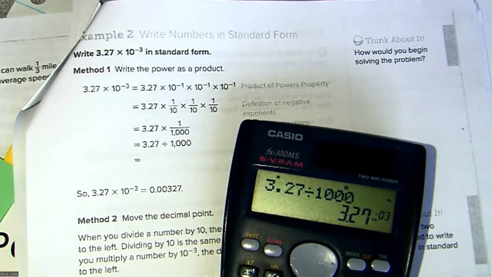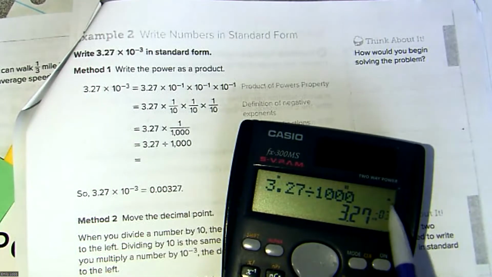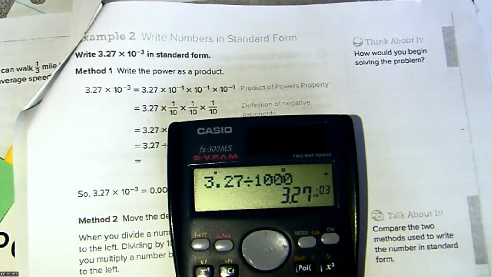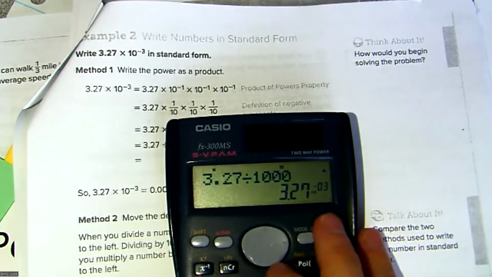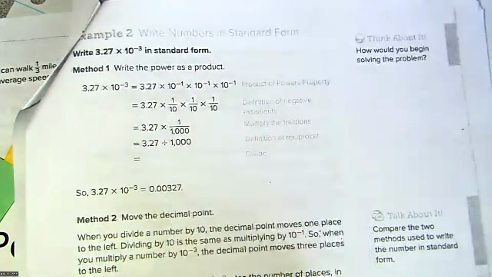That was so rude. See how they wrote it? 3.27. When it goes up there, it's saying times 10 to the -3. Either my calculator is in scientific notation form, or that's how it's going to give it to us. So 3.27 divided by 1,000. Yeah, it's going to give it to us in scientific notation.